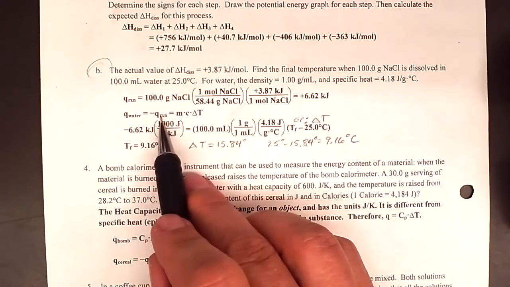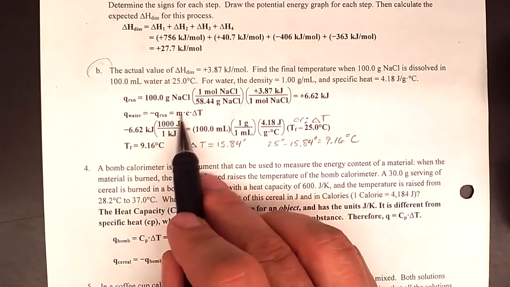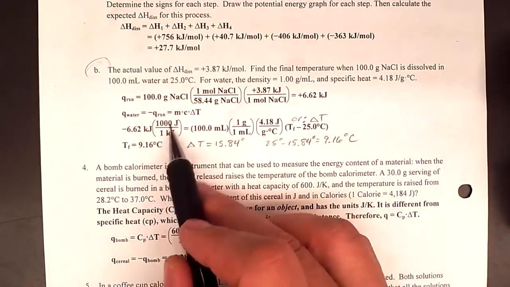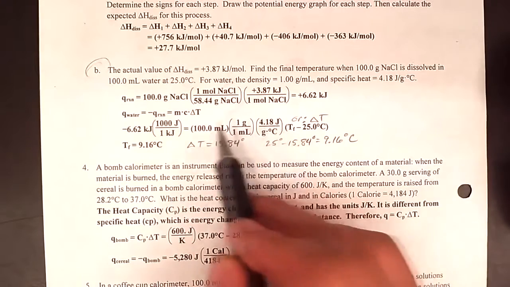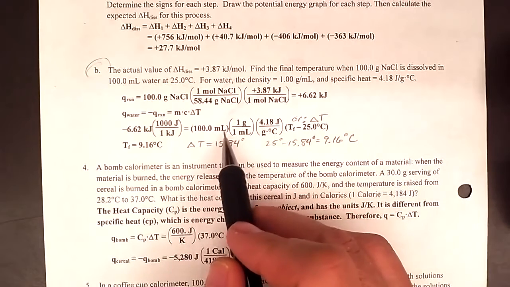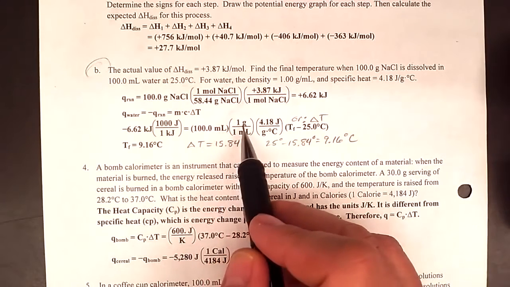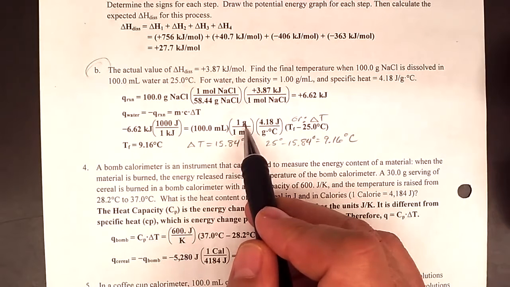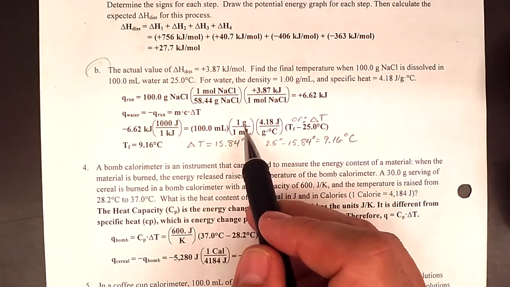And we know that Q for reaction is equal to MC delta T. Now, let's convert this to joules so that it cancels with this joules. If you don't do that, your answer is off by a factor of 1,000. We also know that 1 gram of water is 1 milliliter of water. 1 milliliter of water weighs 1 gram. And they think you know that, or at least it's very, very handy.